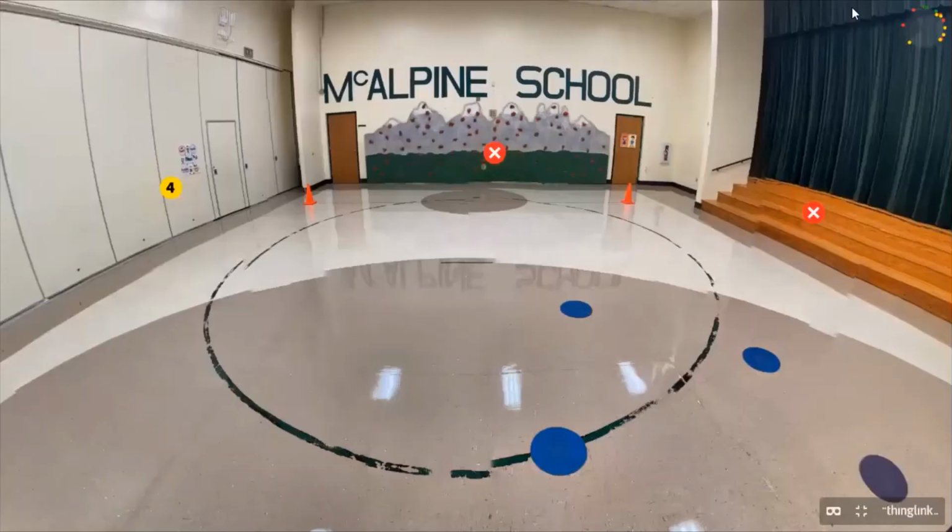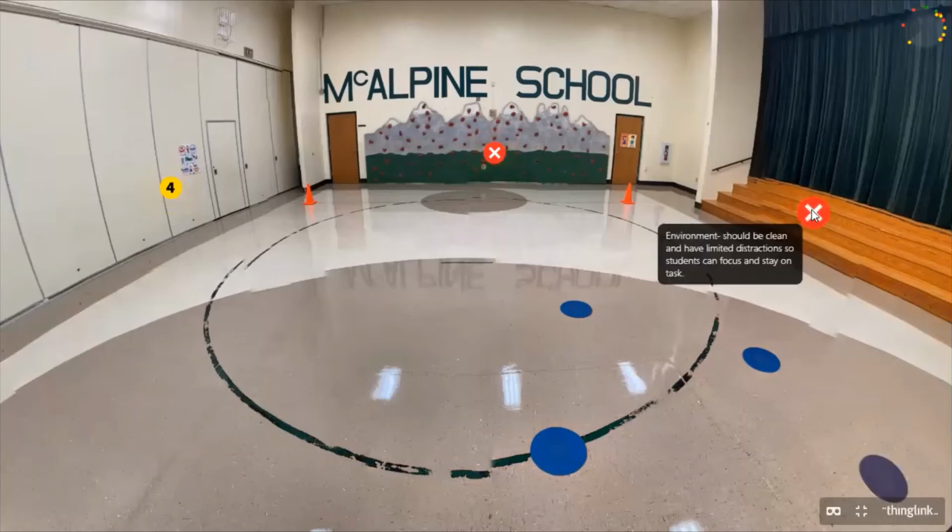Thanks, Jamie. The next area to discuss is environment. Whether you're in a classroom, outside, or your gym, you want to try and minimize the distractions as much as possible and keep your students focused and on task. An example here are the steps and the stage, as most gyms are multi-purpose rooms, and our students love to run up and down the stairs, wrap themselves up in the heavy curtain, and run around in the backstage, which usually is a hot mess of disasters waiting to happen.